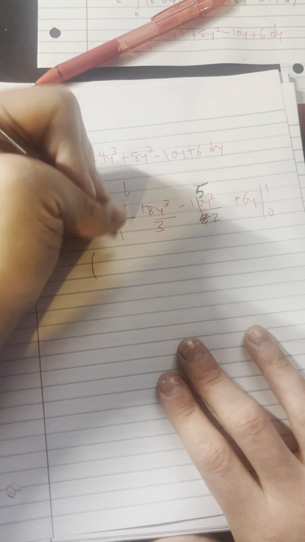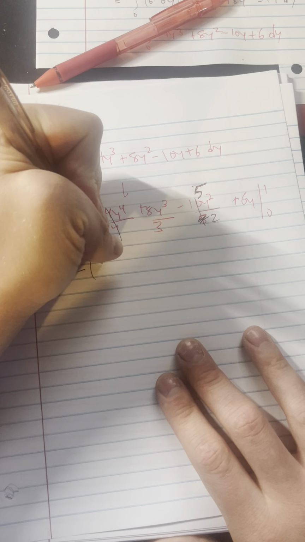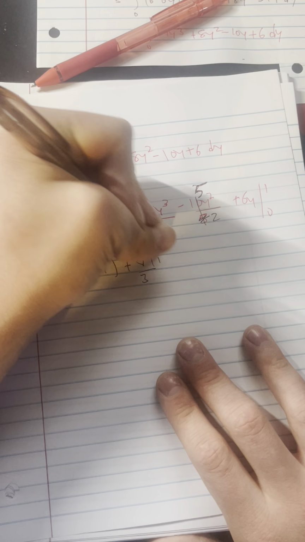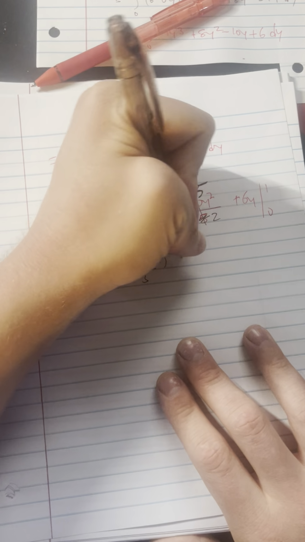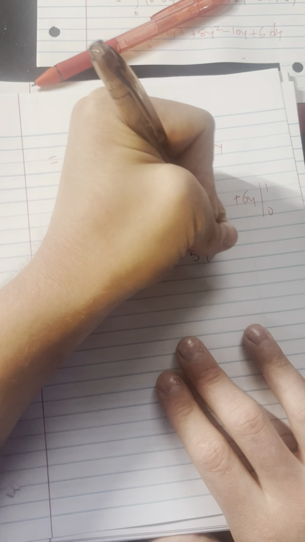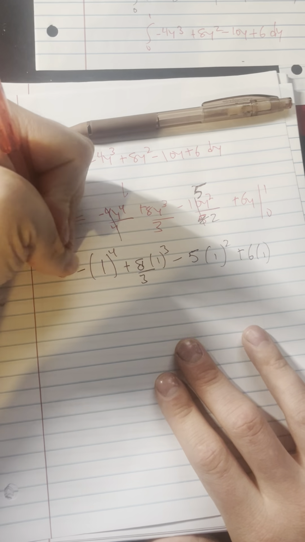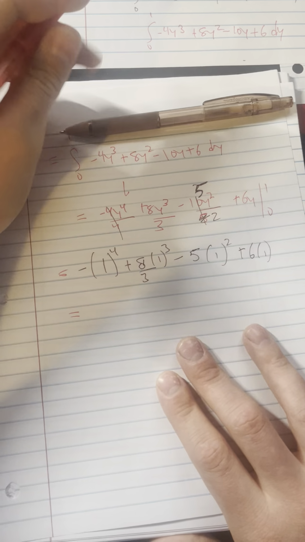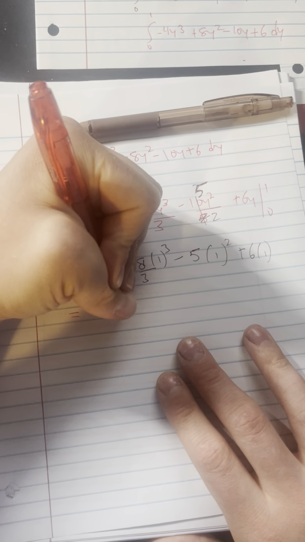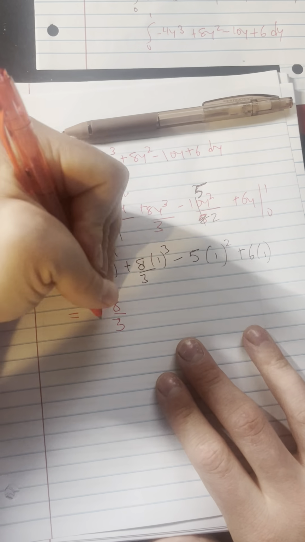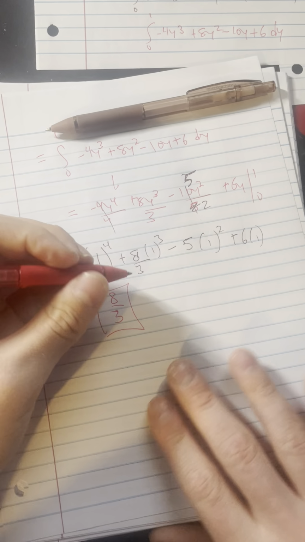So now I get minus 1 to the 4th plus 8 over 3 times 1 cubed, minus 5 times 1 squared plus 6 times 1. So 8 over 3 minus 5 minus 1 plus 6. Our total is 8 over 3.